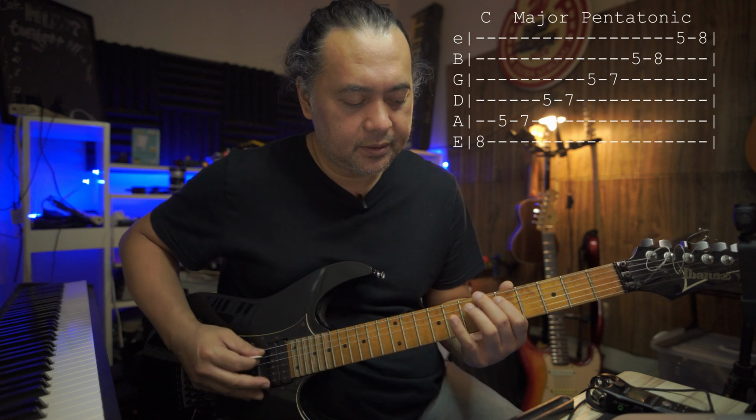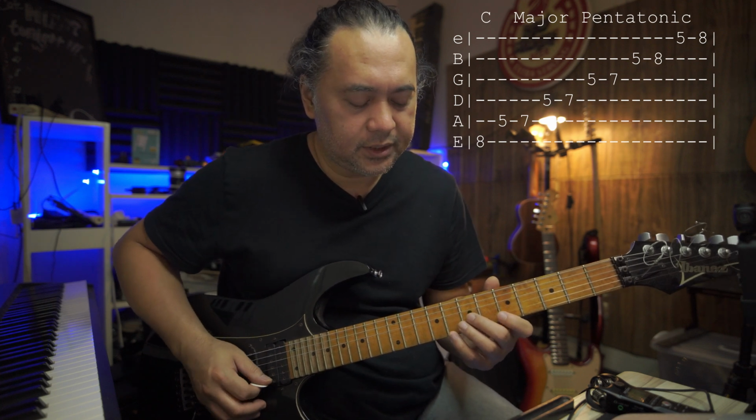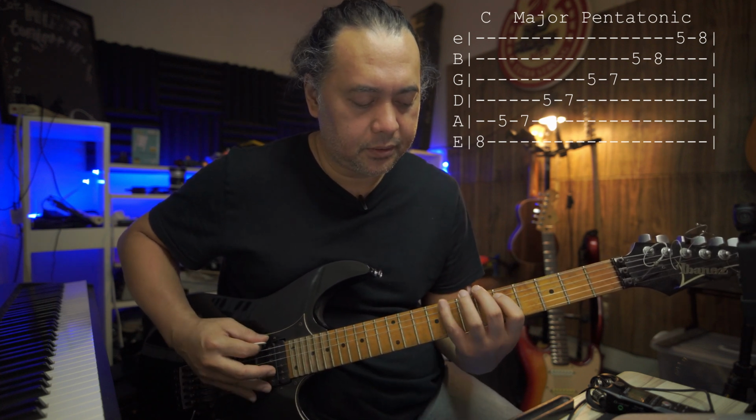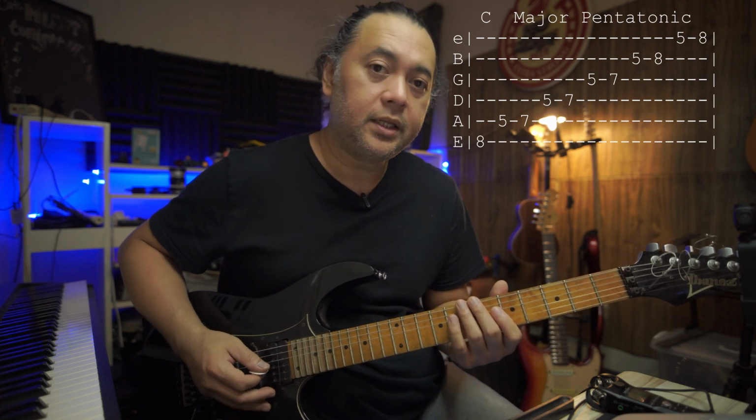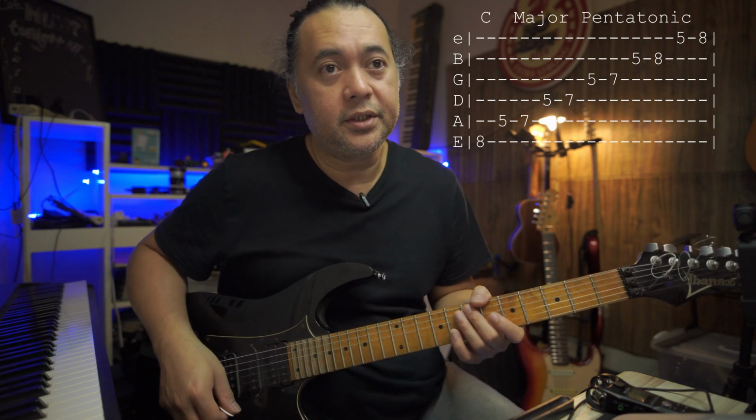Practice this scale upwards and backward. Start slow and then gradually increase the speed until it feels natural.